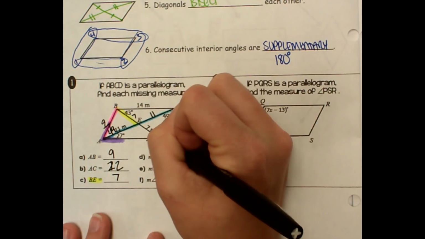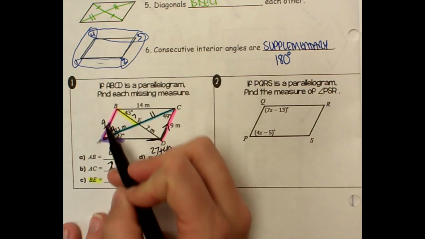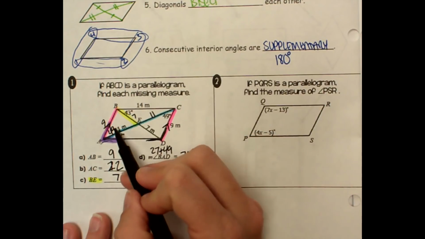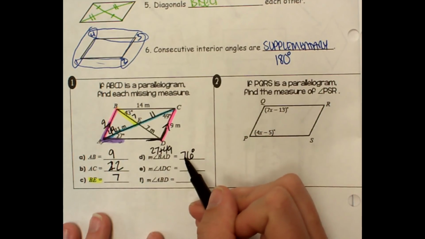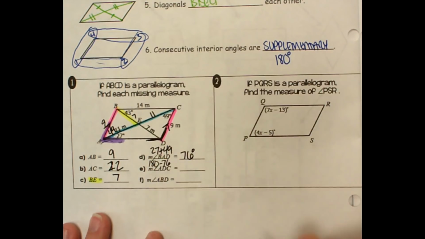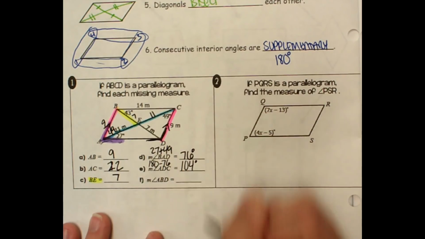Then it wants to know the measure of angle ADC. So now we're looking at this angle right here, ADC. Remember, this angle right here is supplementary to this one. So 49 plus 27 gives you 76. Then we're doing 180 minus 76, which tells us that this angle is 104 degrees.